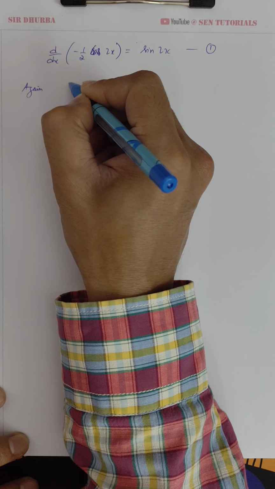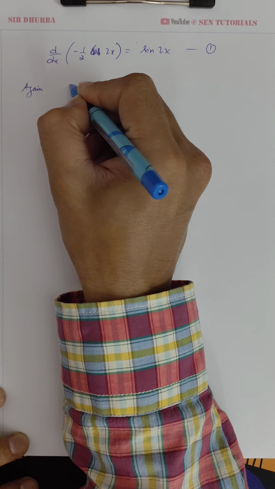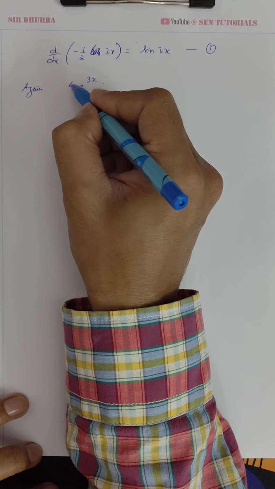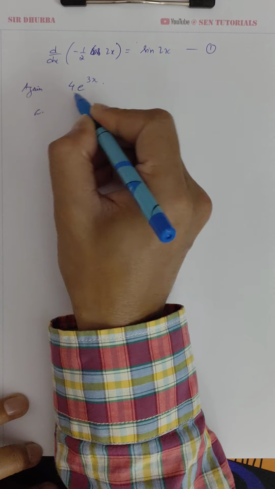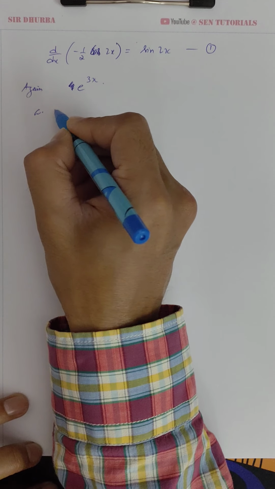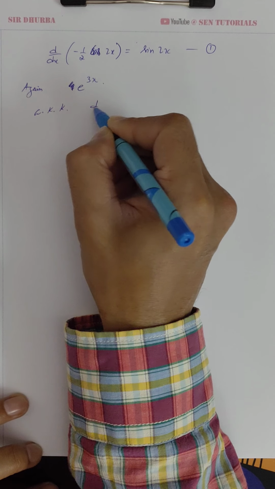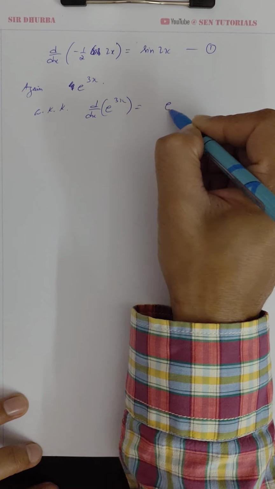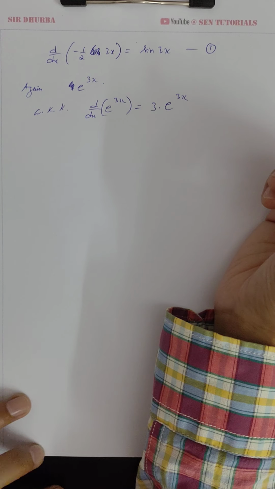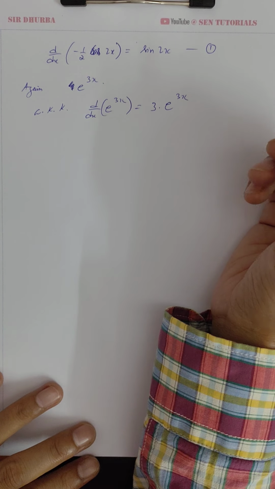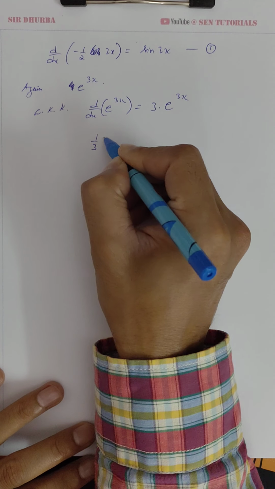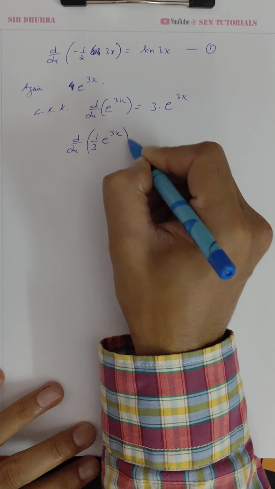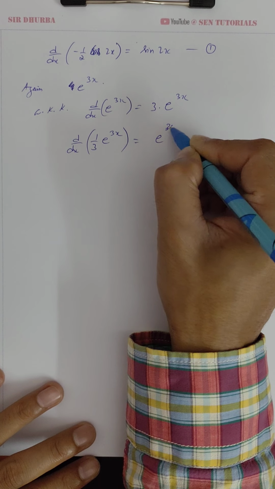Again, for that second part, that is 4e power 3x. So let's deal with this for later on. Let's just focus on e power 3x. So we know that the derivative of e power 3x is of course again e power 3x, but with the extra term 3. So that's going to be 1 by 3. I'm going to write it directly, inside. That is e power 3x.